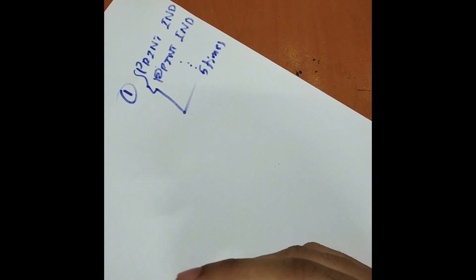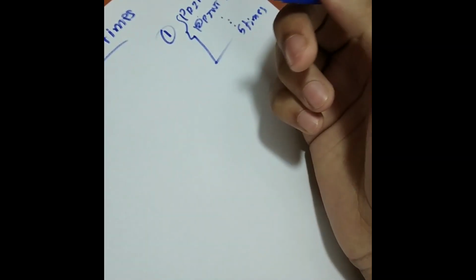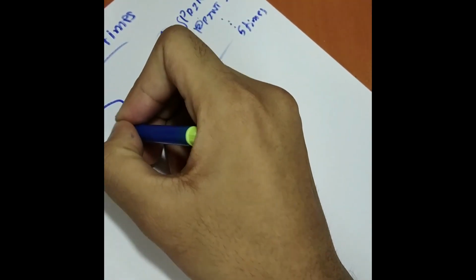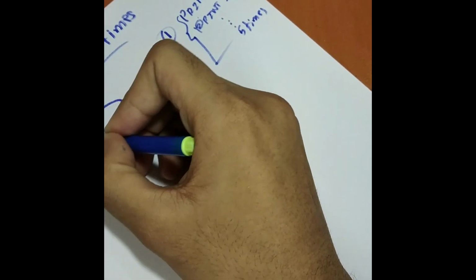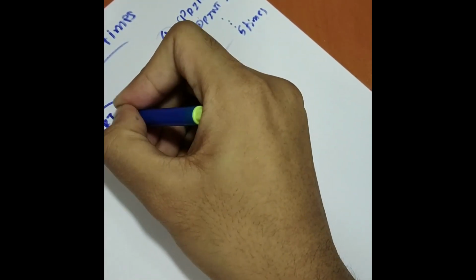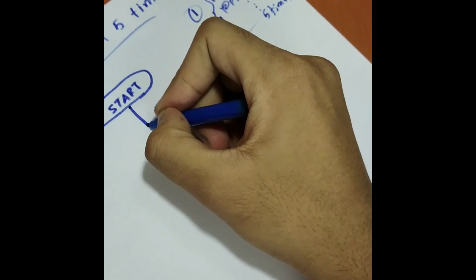Let's do it. Let us start. As I told, the start button will look like an ellipse. That is start. Okay. So now next is the flow line, obviously.